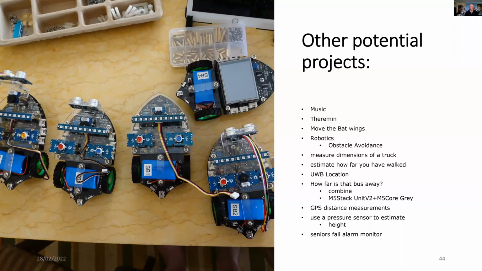And other possible projects that we've mentioned in music, we've got the theremin. We could move the bat wings. Also, as shown on this photo, I've constructed robots that use the ultrasonic sensor to avoid obstacles, and the robots can avoid collisions. You could use it to measure the dimensions of a truck. So it can be used for all sorts of things. And I've listed some of the other projects for both distance and for location.